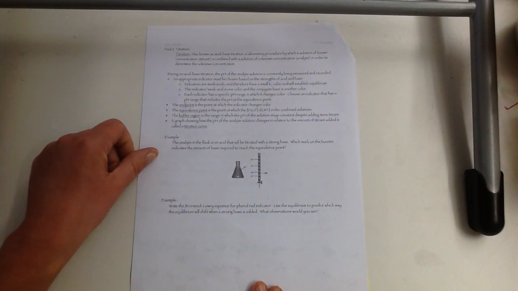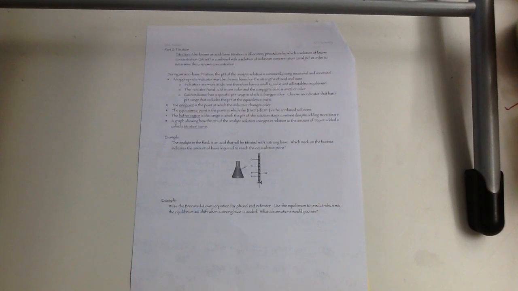All right, let's turn the page and take a look at the next page, which is all about titration, which you guys have been doing for the last couple of days, so you should be pretty familiar with this. Titration, also known as acid-base titration, is a lab procedure where you have a titrant with known concentration and an analyte with unknown concentration, and you combine them until you see an indicator change color. That end point, when the indicator changes color, should be pretty close to the equivalence point in which moles of acid equals moles of base.